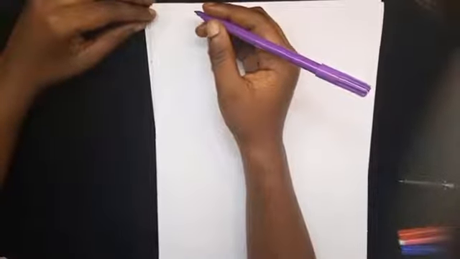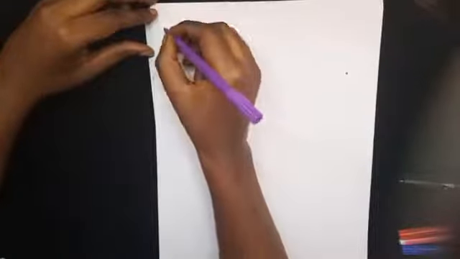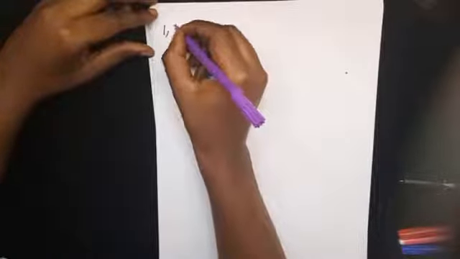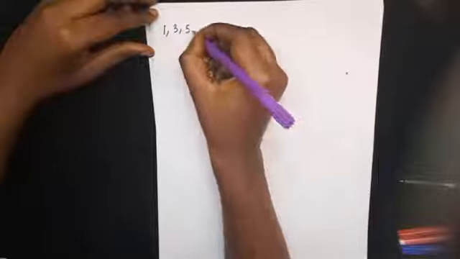So we'll be taking another question on that AP, arithmetic progression, but this question is quite different from the one we just did, because here we've been asked to look for the sum of this arithmetic progression. The question says, find the sum of the arithmetic progression 1, 3, 5, ..., 101. So here it is.